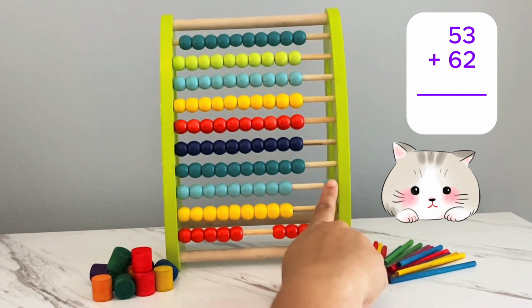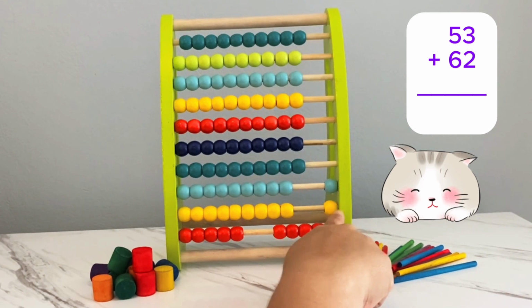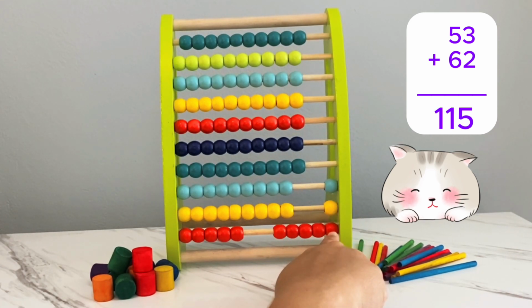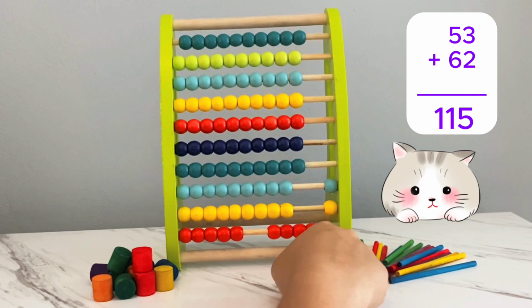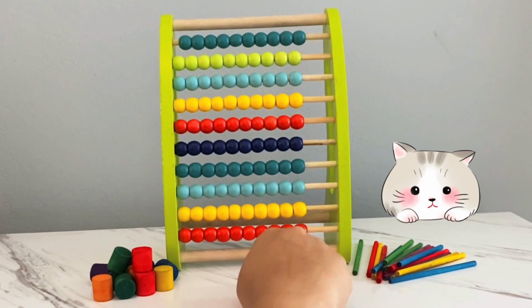So we have 100, 110, and 5 ones. So that is 115.